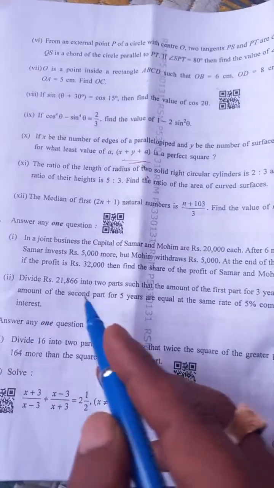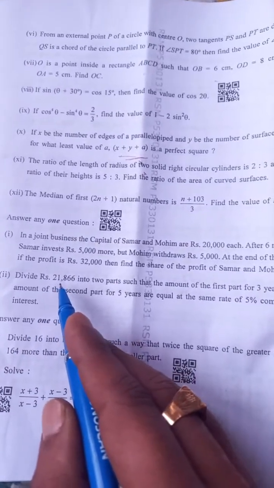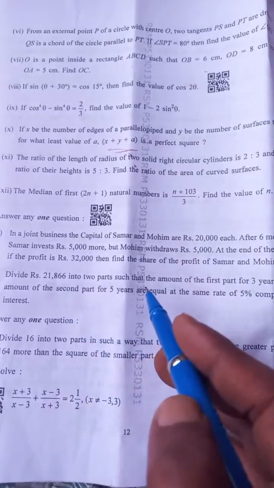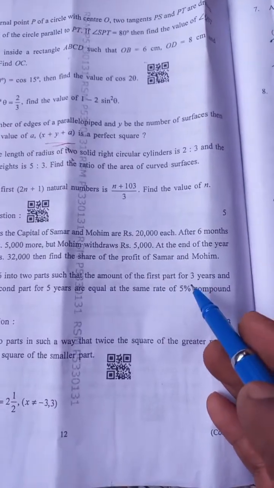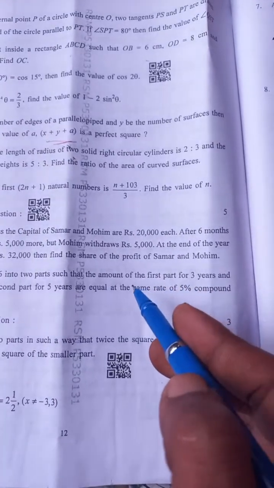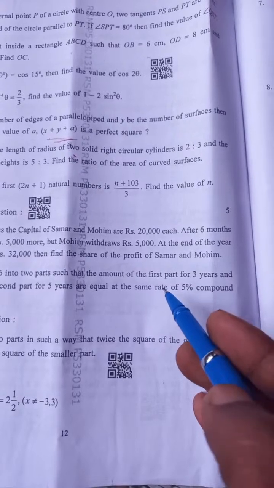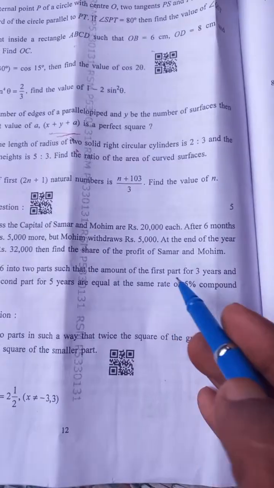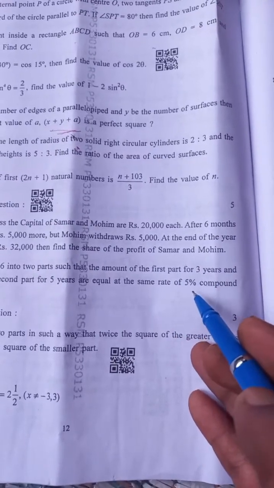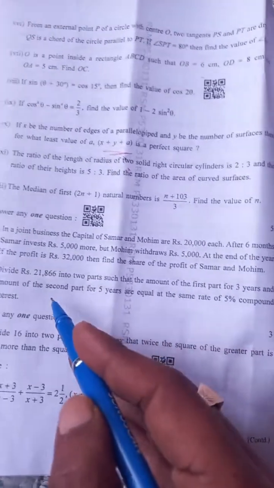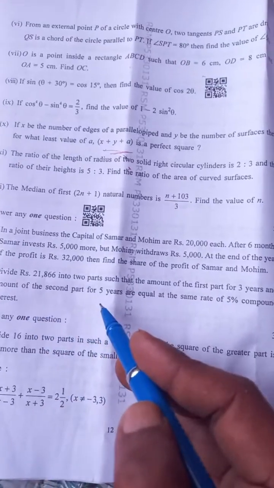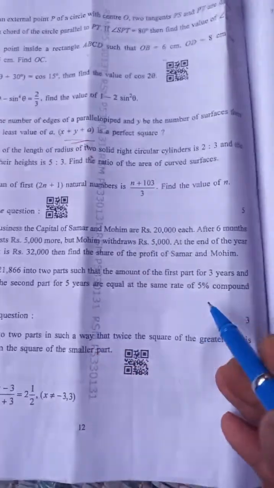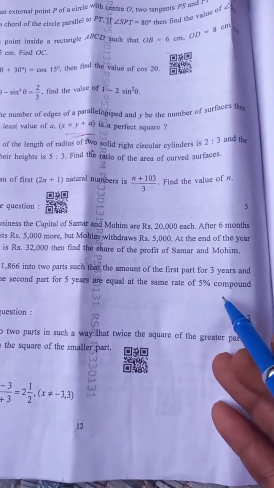So how can we divide 21,866 rupees into two parts? The first part is invested for 3 years at the rate of 5% compound interest, and the second part is invested for 5 years at the same rate of interest, 5% compound interest.